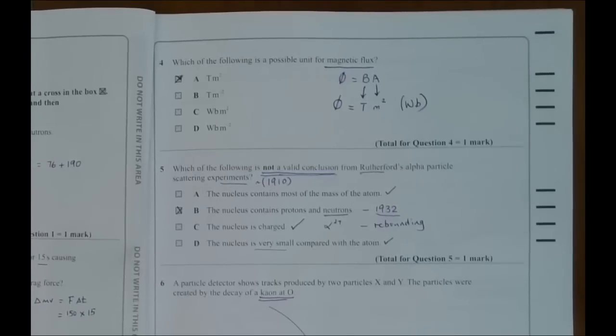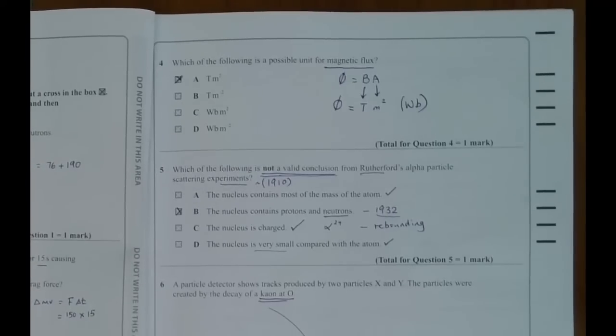Okay, now carrying on with these questions. The next one is about magnetic flux. I put the equation there. Phi is magnetic flux. B times A is the equation. B is the magnetic field strength, and A is the area that's linking with whatever it is.